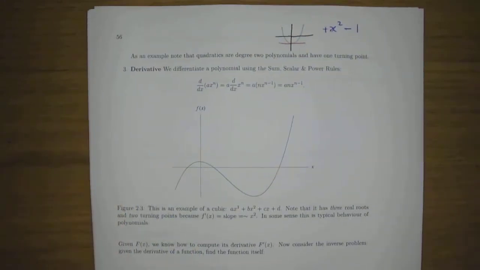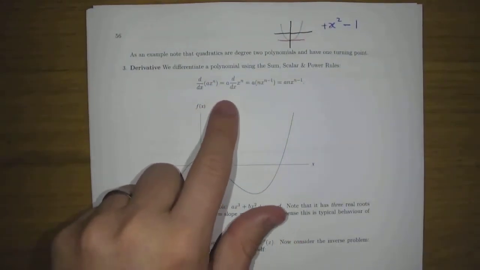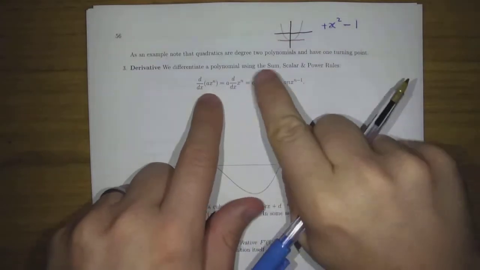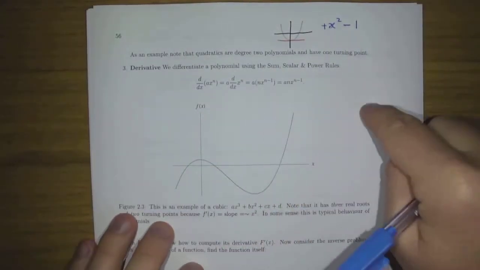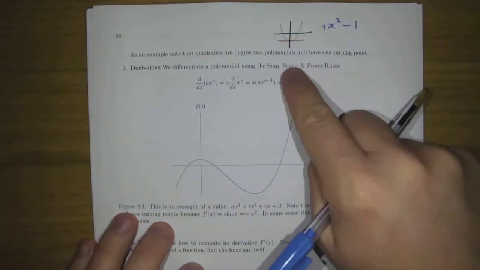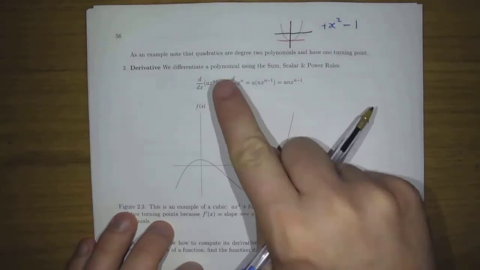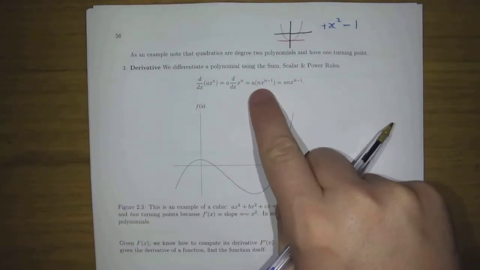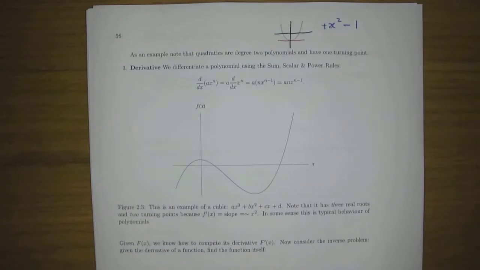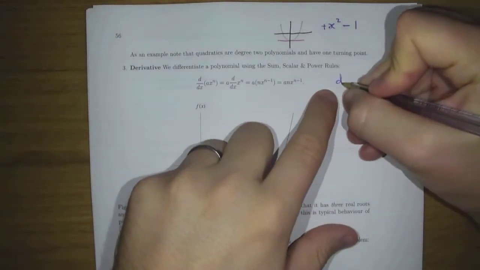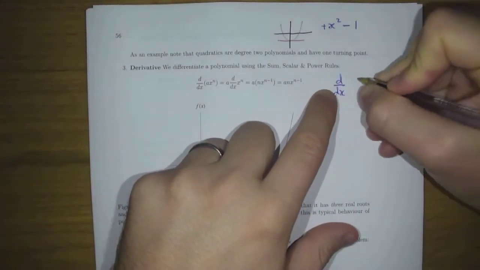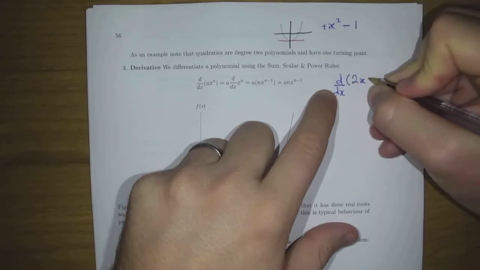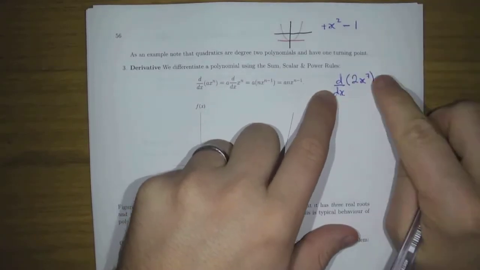Okay, so we differentiate these using the sum, scalar, and power rules. The sum just means if you've got a sum, you differentiate term by term, and the scalar rule says if you have a constant, you should fix the constant and then differentiate. That'll be something I'll be recommending. It's not something that you've typically been doing. Typically, you've been doing something like this. Say 2x to the 7, you would multiply the 2 by the 7.